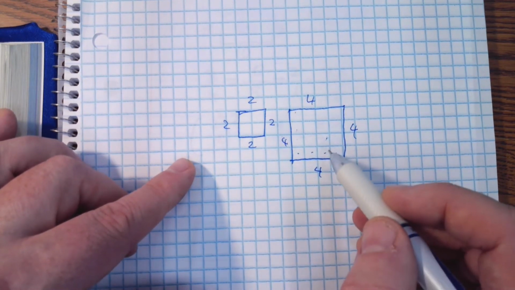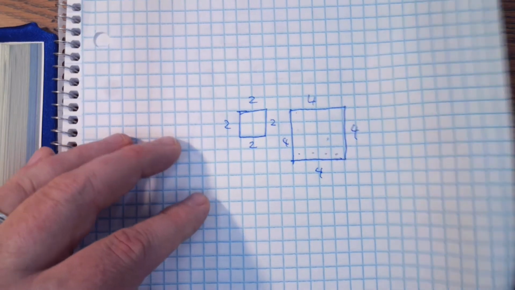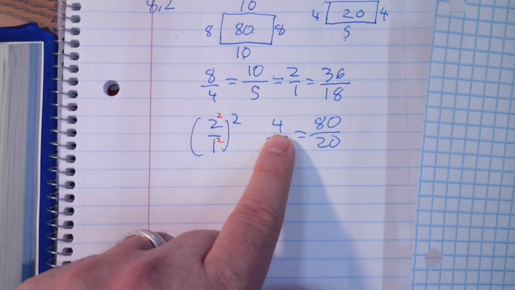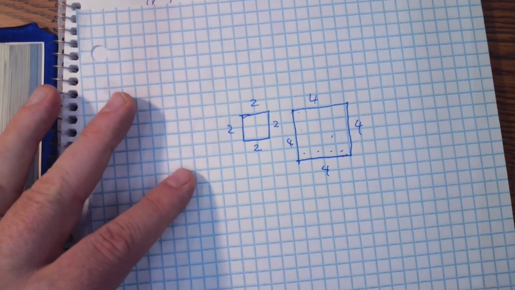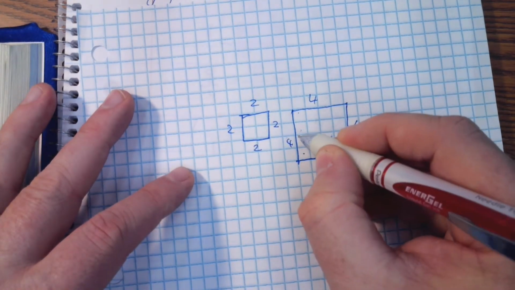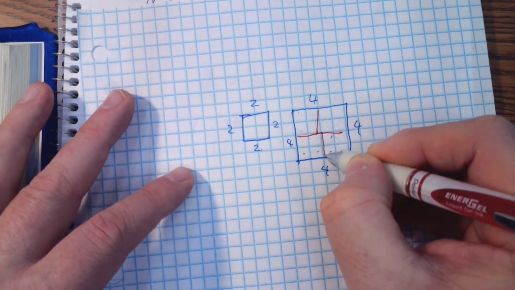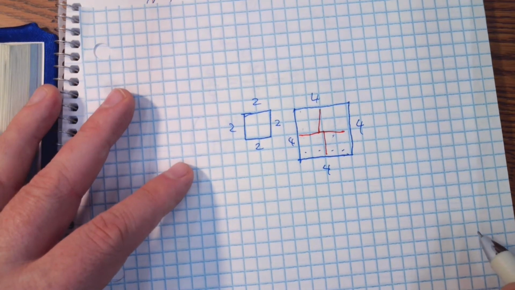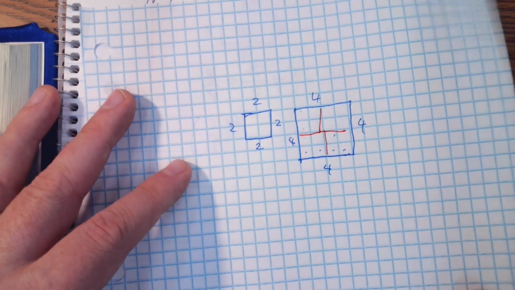Okay, but the area should not be twice as big. The area should be 4 times bigger, right? And it does look like I can fit 4 of these squares into this other square. That's how area works, right? Just to help you understand that.